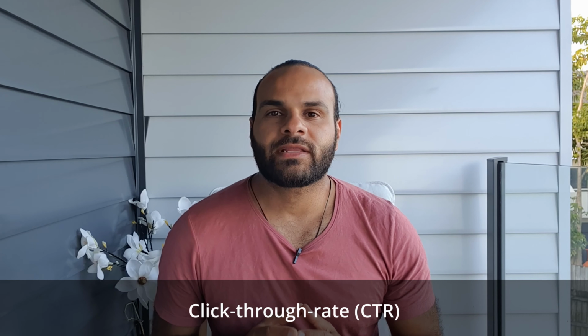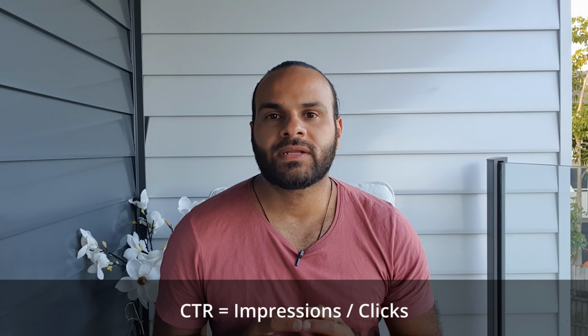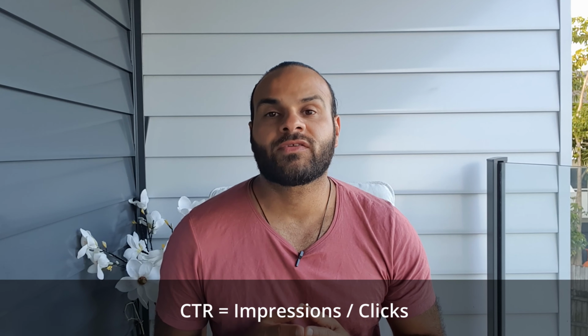For SEM, you still do the keyword search, similar to what we have discussed in the SEO section. Then we have the click-through rate, which is very important for SEM. CTR, or click-through rate, is the number of impressions divided by the number of clicks that you have received. And this number needs to be as high as possible. It basically means that more people click on your ads when they show up.